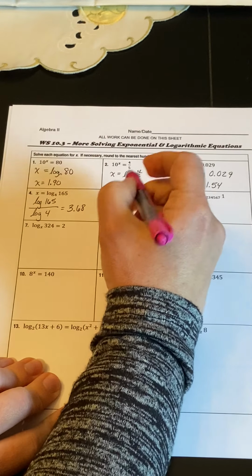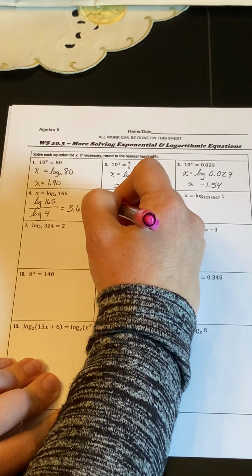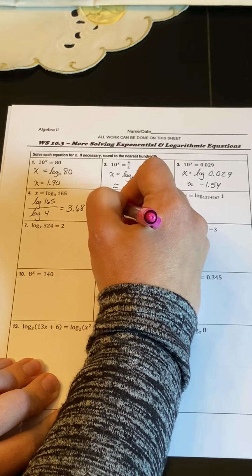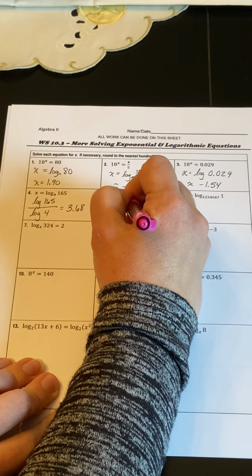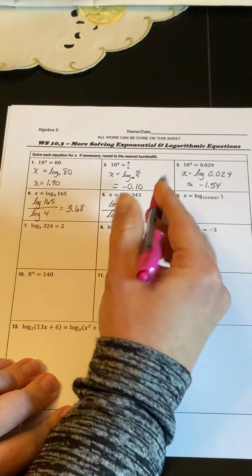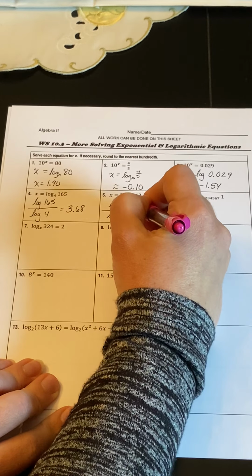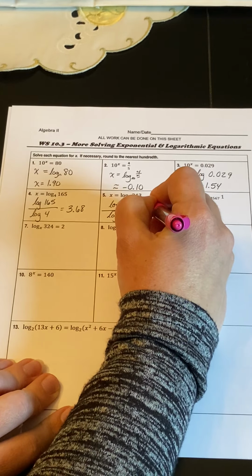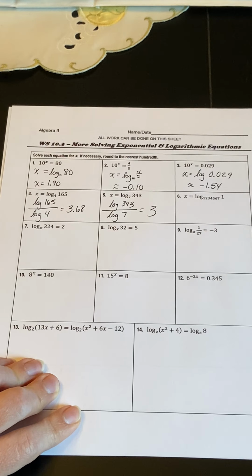Number 5, very similar. Again, we're going to split it up into these 2 separate logs. So I'm going to do my log of 343, divide that by the log of my base number here, which is 7, and putting that all into the calculator, it works out nice. We get 3.